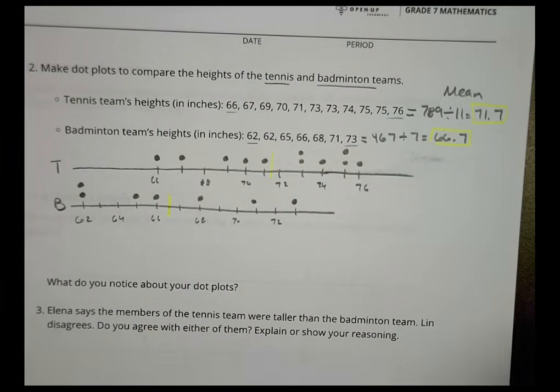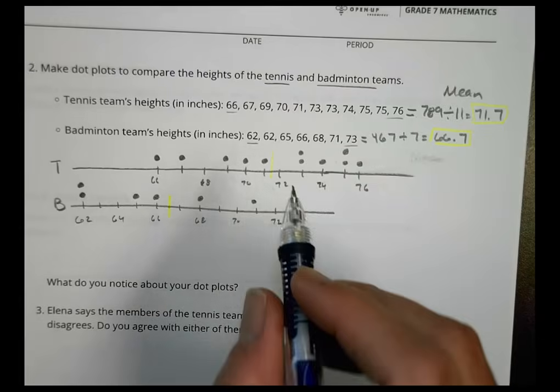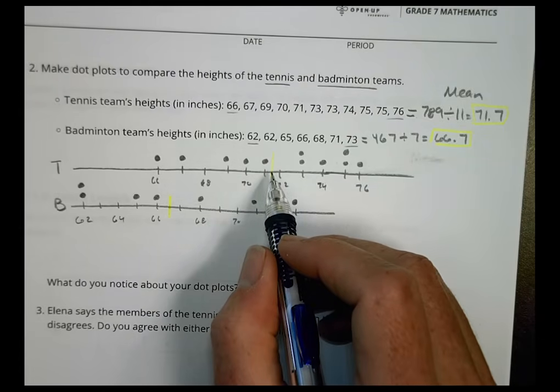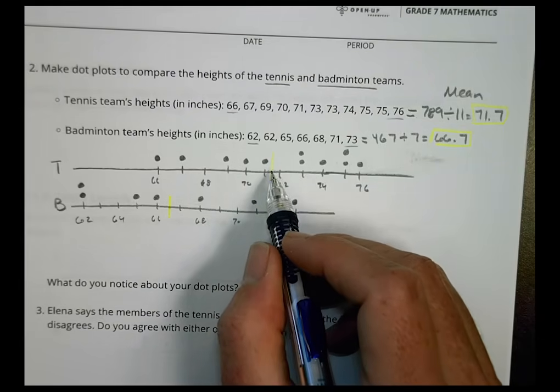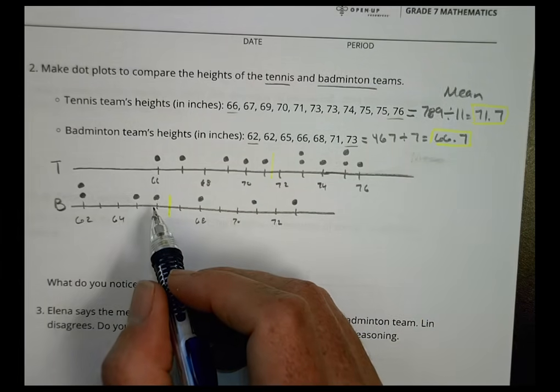We can tell already that in terms of the measures of center, the mean of the tennis shows that the overall average height is greater for the tennis team than for the badminton team. We can agree with that.